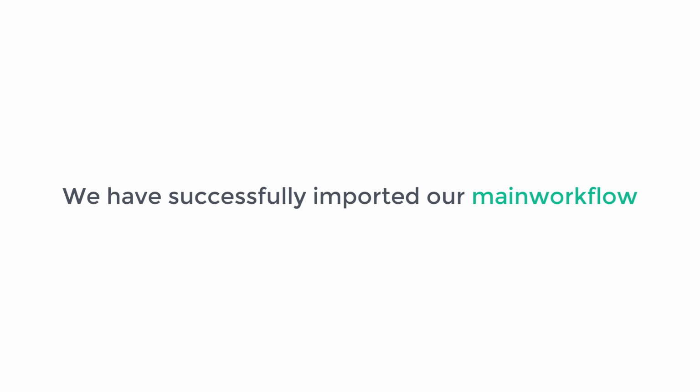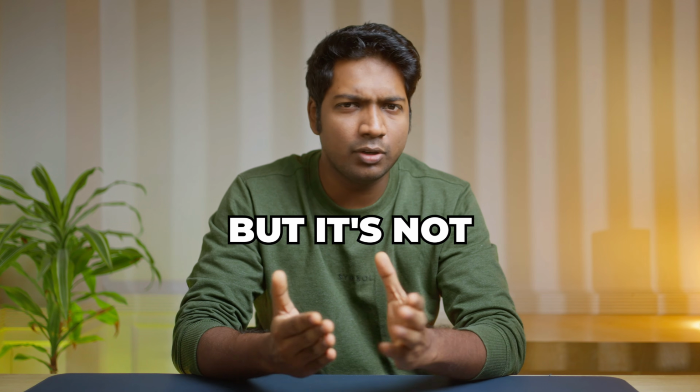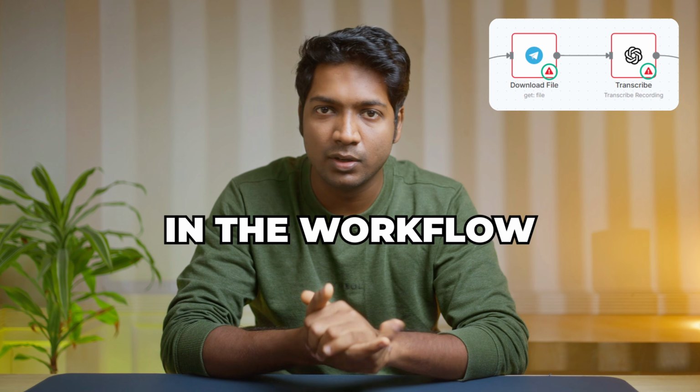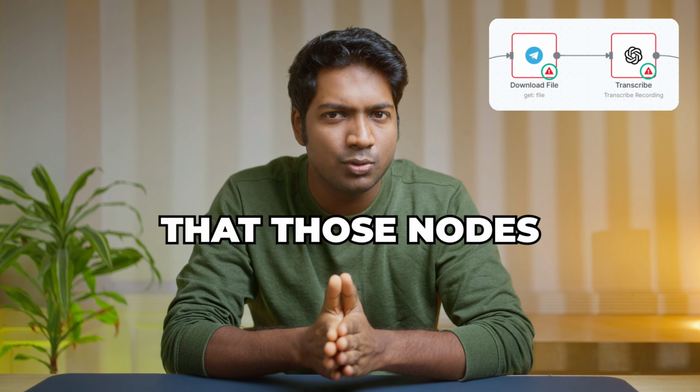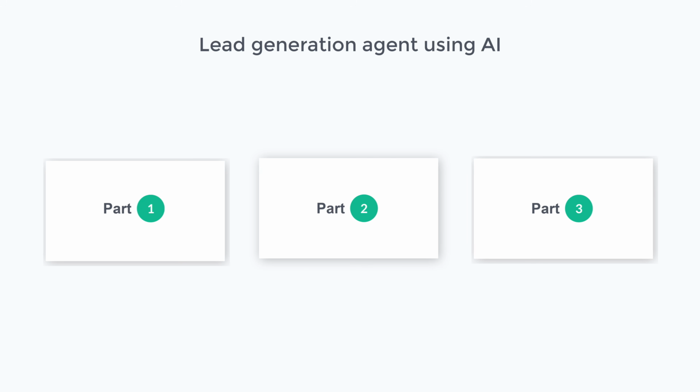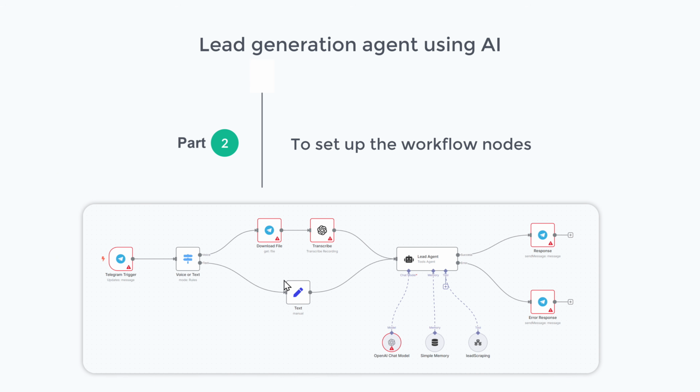Alright, we have successfully imported the main workflow, but it's not functional yet. You may have noticed the warning signs on some of these nodes in the workflow. These indicate that those nodes still need to be configured. To make our workflow fully functional, let's go to the second part, which is to set up the workflow nodes.